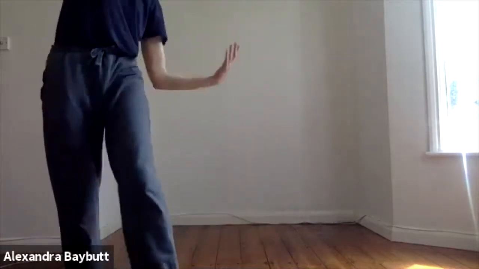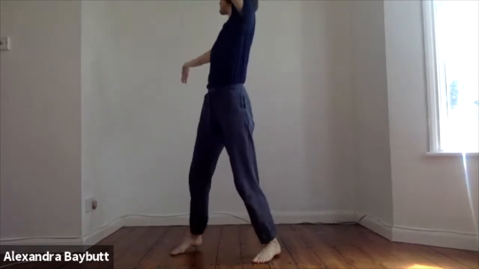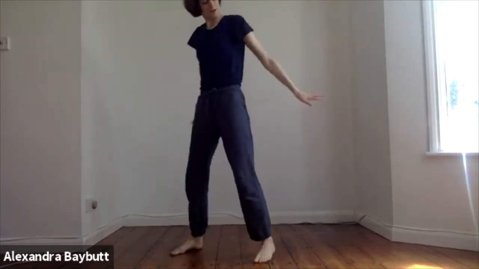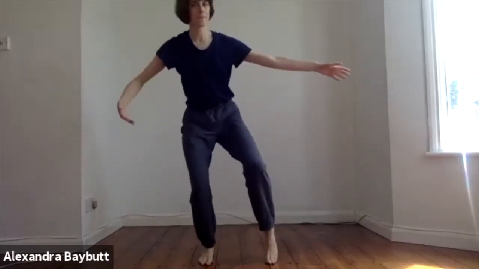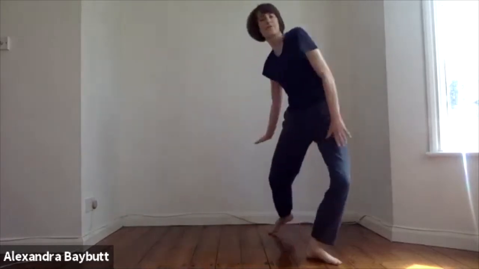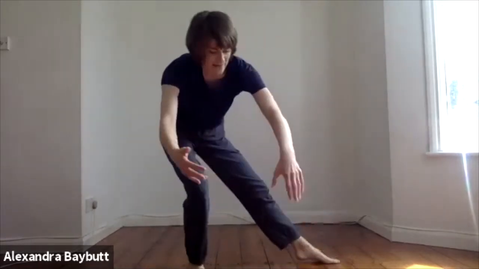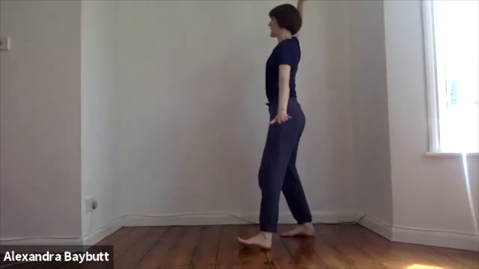Maybe exploring balancing over one leg. Connecting to yourself, connecting to the ongoingness of your body, sense of fluidity, sense of stabilising whilst moving. This theme of mobility, stability being a constant companion.